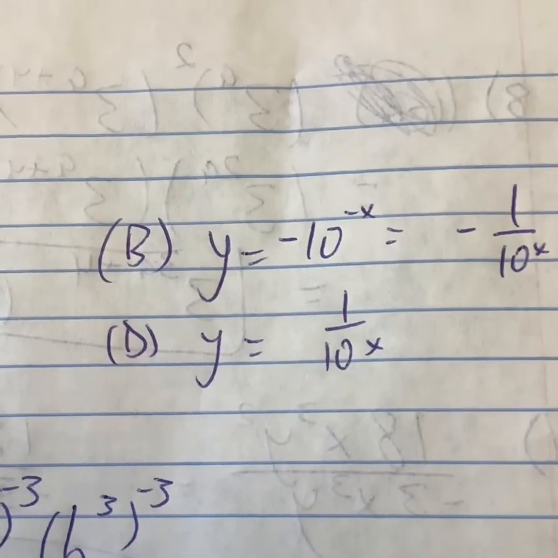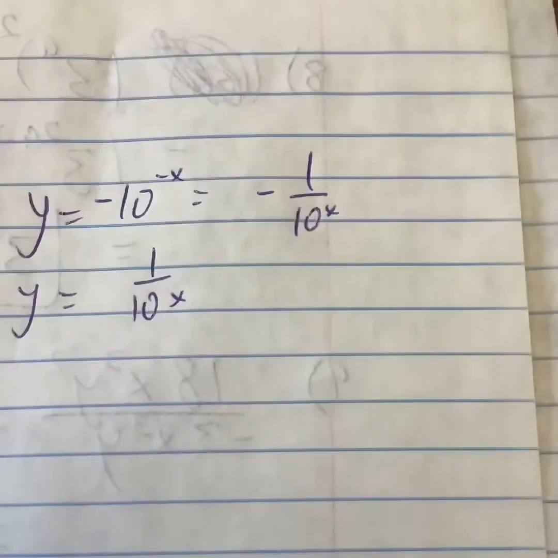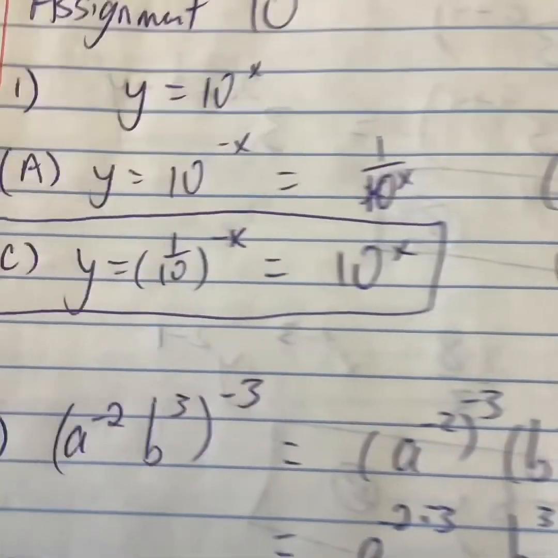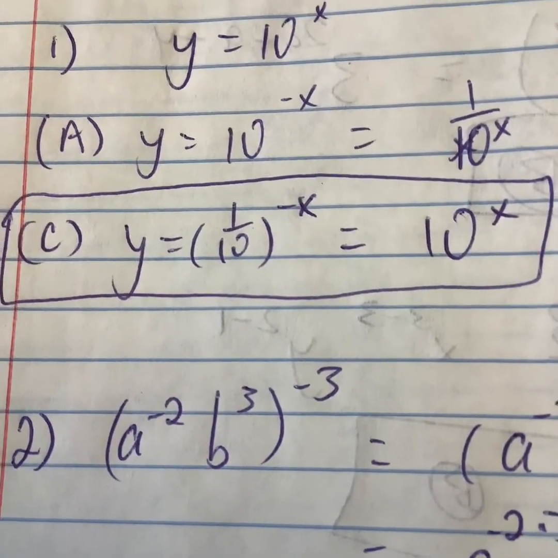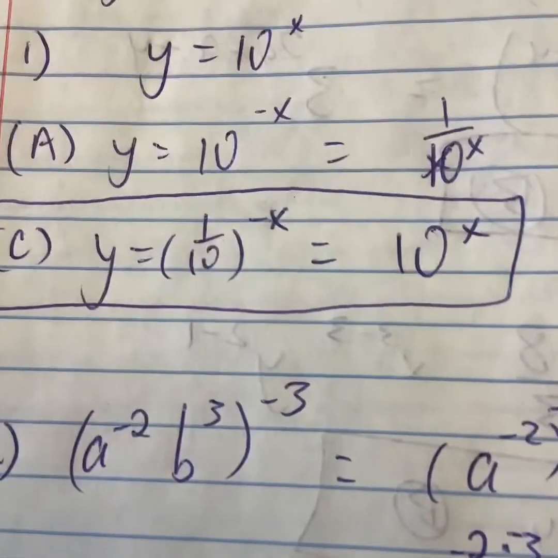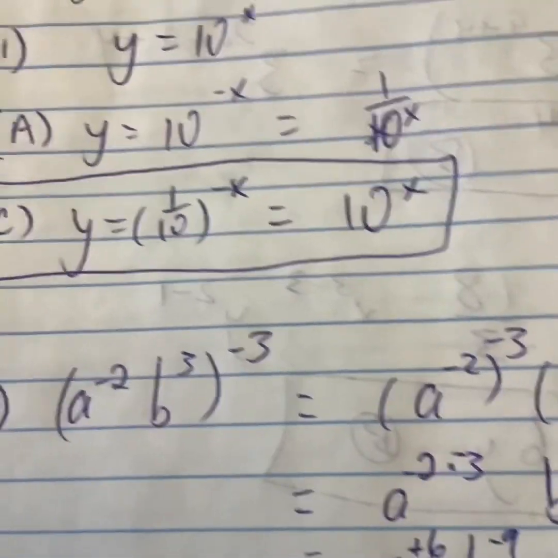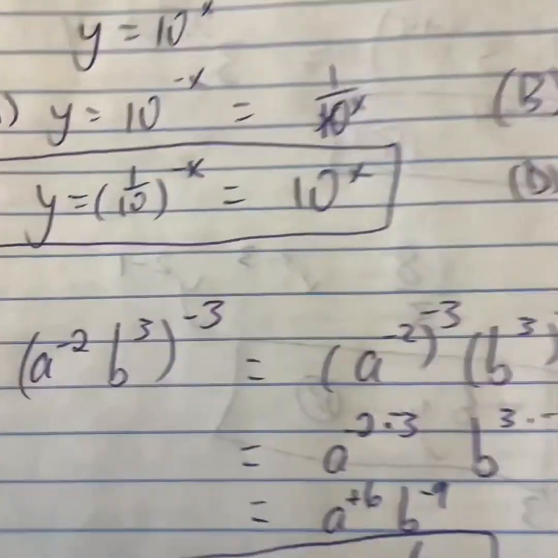B, y equals negative 10 to the negative x. Well, that's the same thing as choice A, just with a negative in front of it. So that's not the answer either. For C, it says 1 over 10 to the negative x. So we take the reciprocal of 1 over 10, we get 10. That exponent becomes positive, and we get 10 to the power of x, which is why your answer is C.